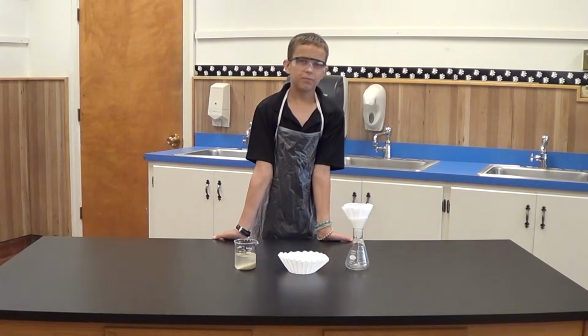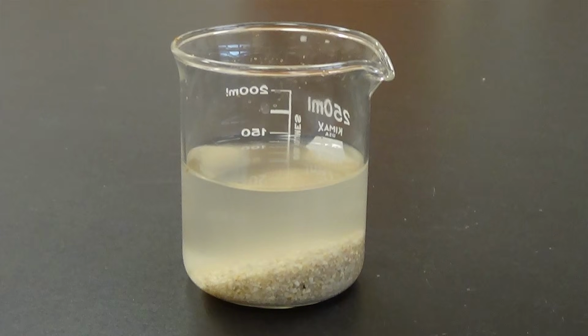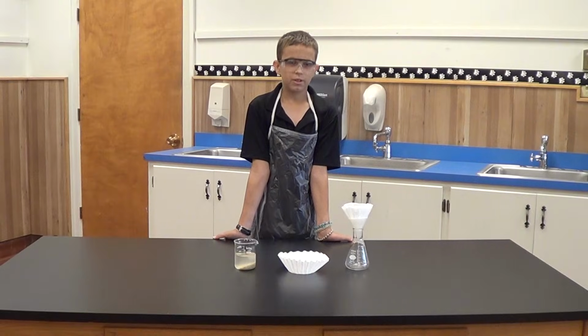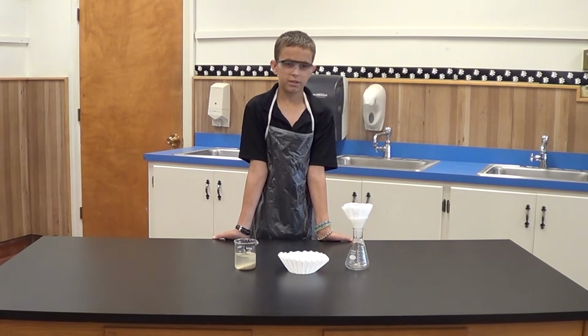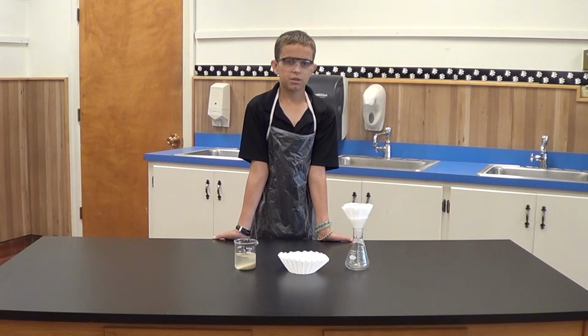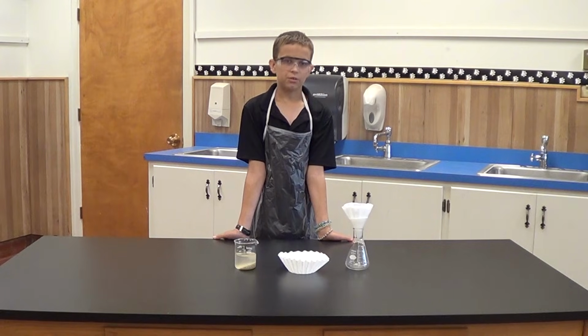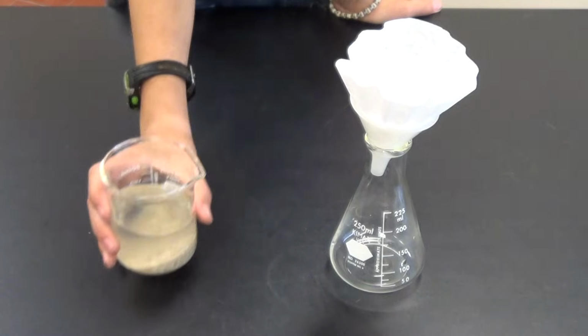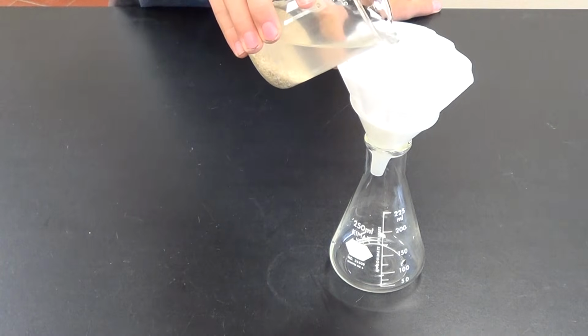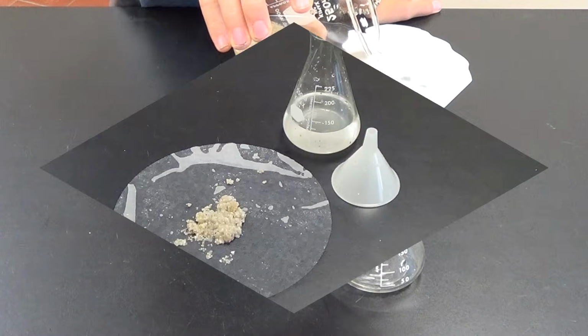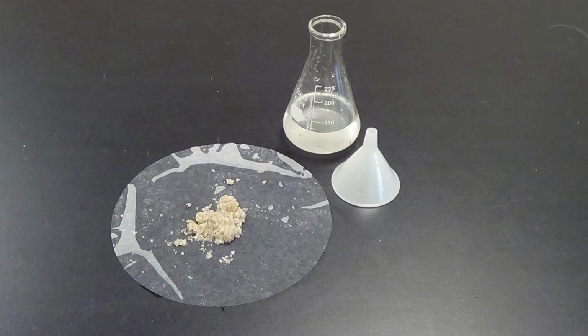This is David again. I have Christopher's sand and water mixture. None of the previous methods will easily separate these substances. Because the water is a liquid and the sand is a solid, the liquid water will pass through a filter and the solid sand will be trapped by the filter. Watch closely as I pour the mixture through the filter and the water passes through and collects in the flask. The sand is collected in the filter.